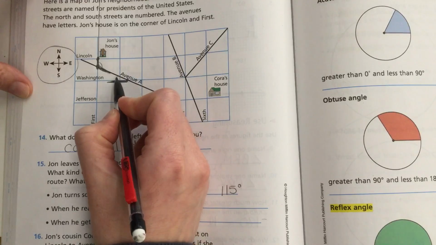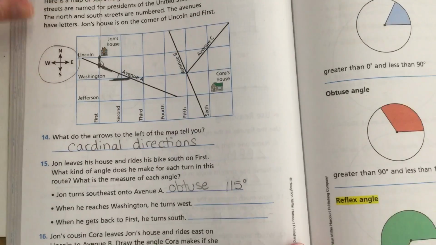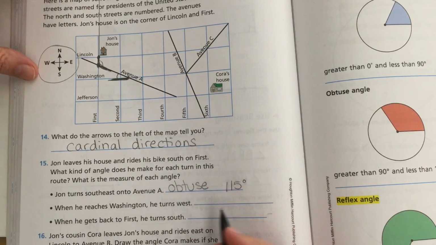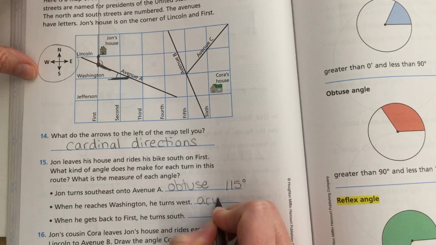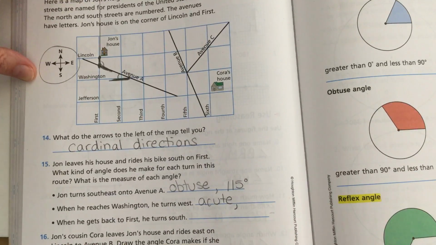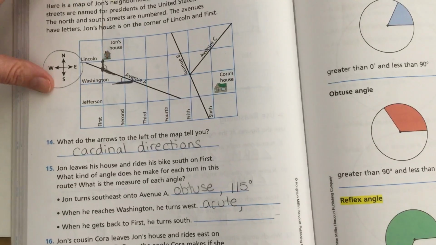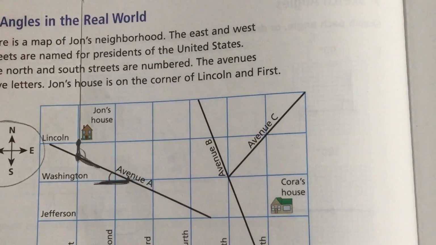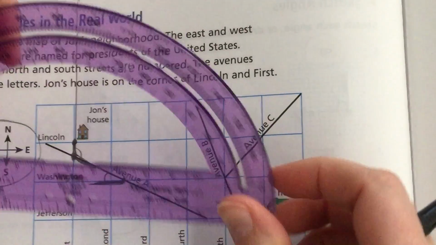All right, so now I'm looking at this small angle. First of all, because I said it's small, I know it's acute. It's smaller than 90 degrees. I just have to decide how small is it. Let's see if I can actually measure this so you can see it this time.